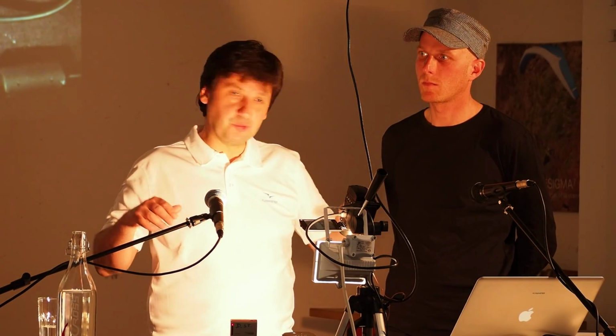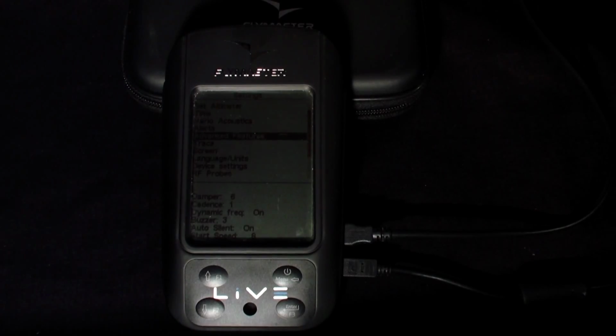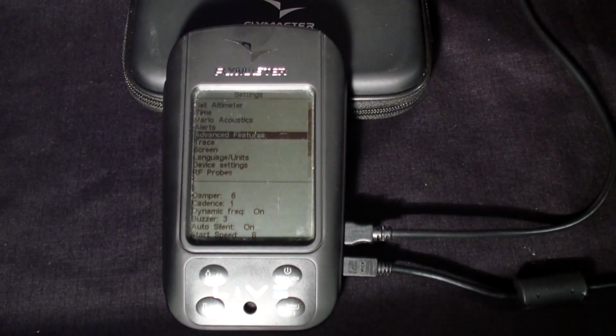Right, because of this noise that this thing makes when you're on the ground, because on the ground we had 0, right? So we had takeoff, waiting to take off, and it's constantly going bzzz, and that's not very nice. We have the auto silent function. Okay, so auto silent will keep the Vario switched off until it detects takeoff. So that's that option on.